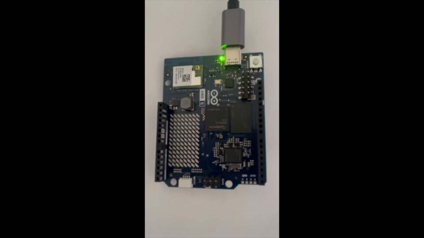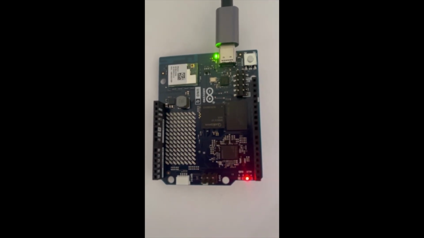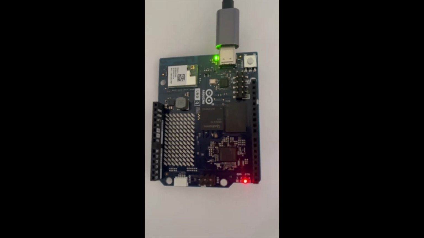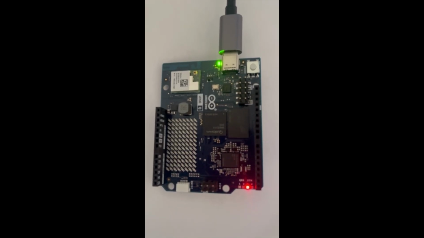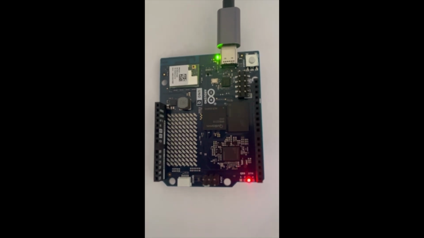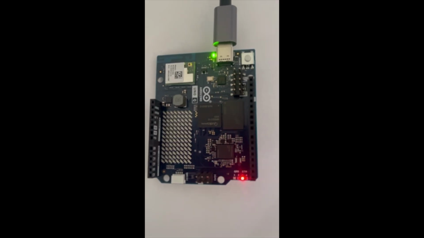So far, we finished the Arduino App Lab installation and ran a simple app on our board. Next video, we will learn how to edit the blinking LED app and get familiar with Arduino app files.